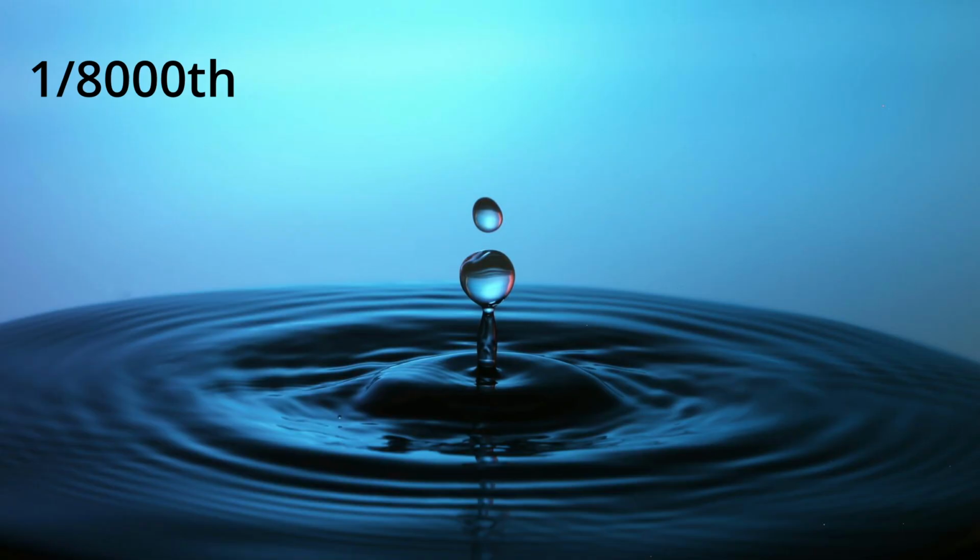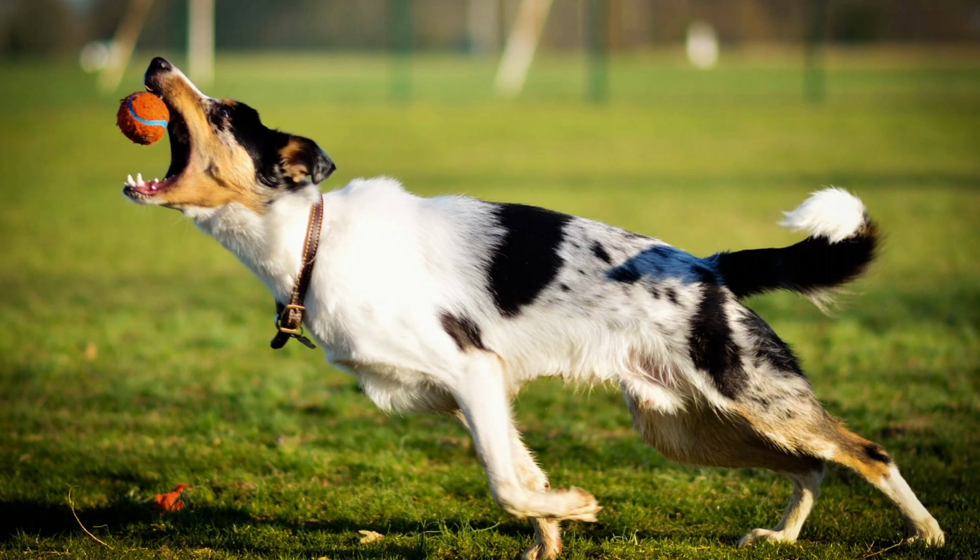So let's first start by talking about fast shutter speeds. That's anything from, you could say, 160th of a second to 8,000ths of a second. Fast shutter speeds are good when you're trying to capture fast action and you're trying to freeze it.